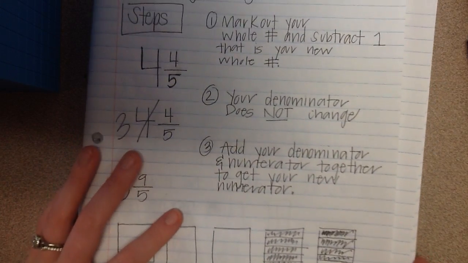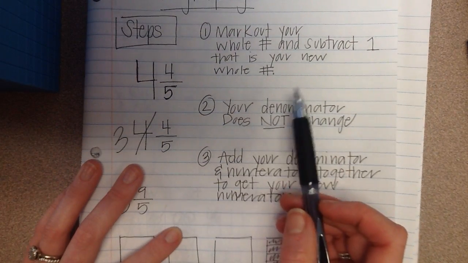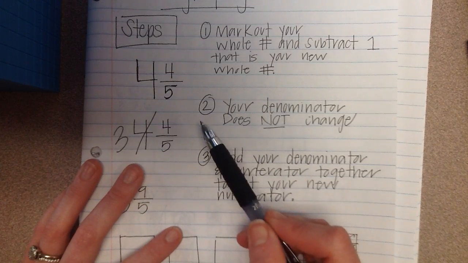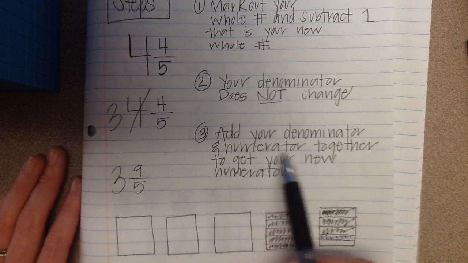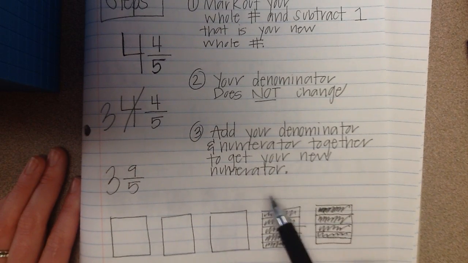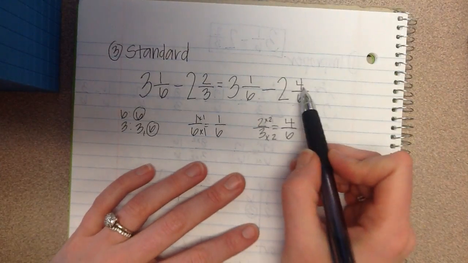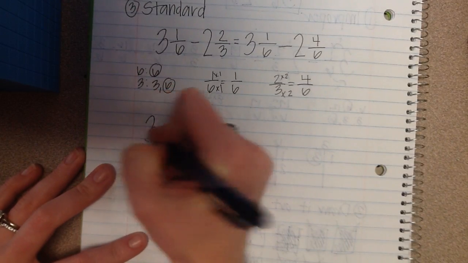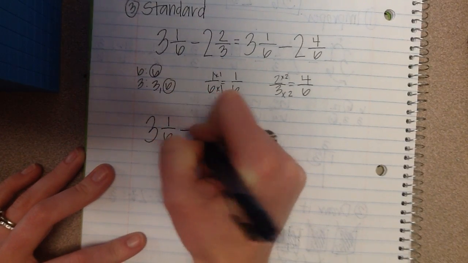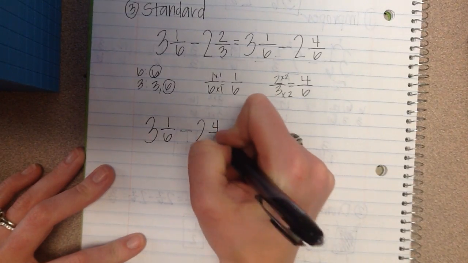Okay, if you look back on your regrouping notes here, it says mark out your whole number, subtract 1, that is your new whole number. Step 2, your denominator does not change. And step 3, add your denominator and numerator together to get your new numerator. So, because I cannot take 4 from 1, I'm going to do it down here so you can see easier. 3 and 1/6 minus 2 and 4/6.